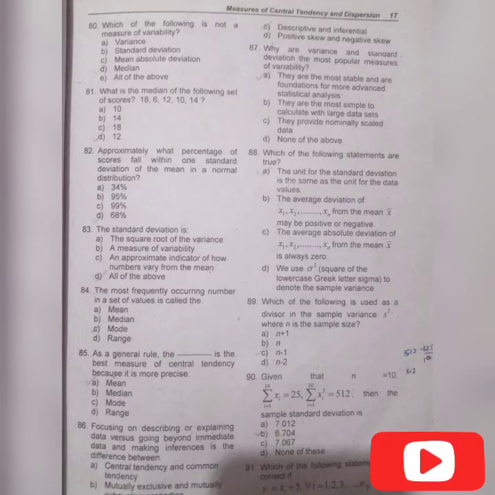The standard deviation is A. the square root of the variance, B. a measure of variability, C. an approximate indicator of how numbers vary from the mean, D. all of the above. The right answer is all of the above.